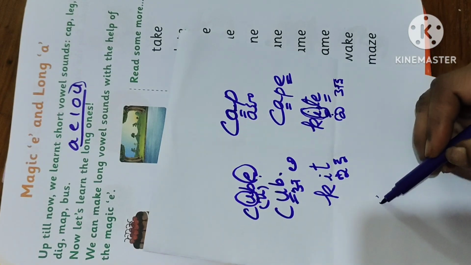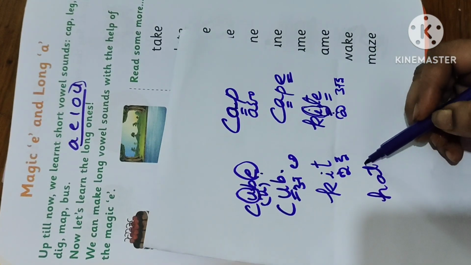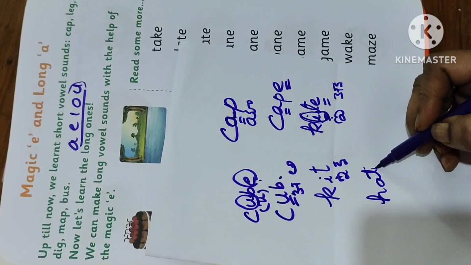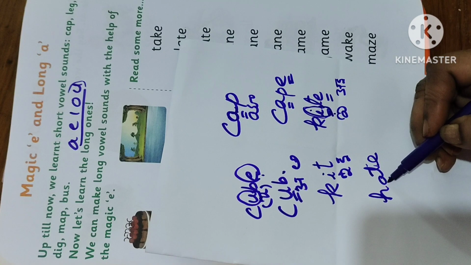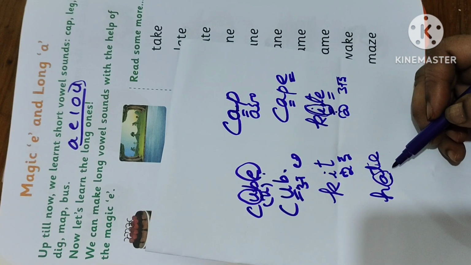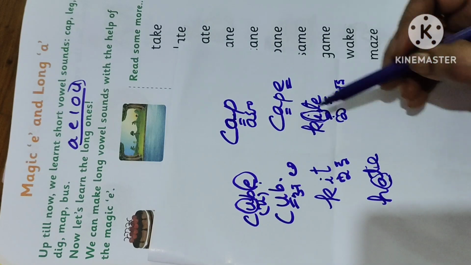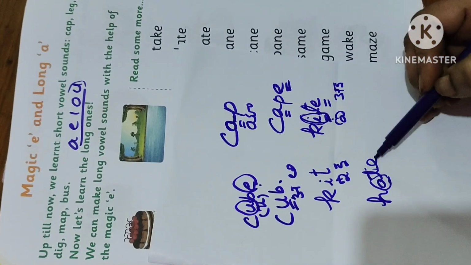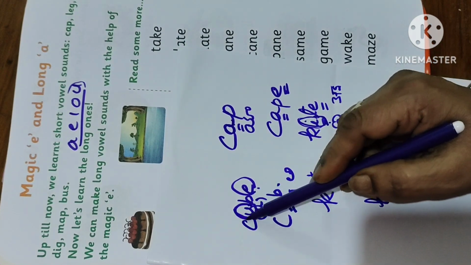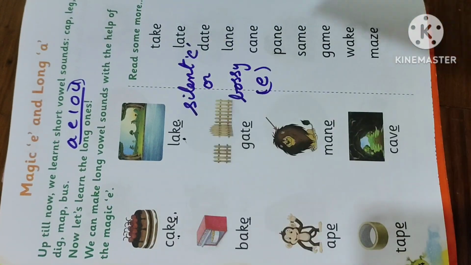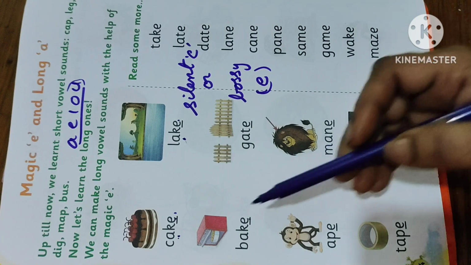For example, this is hat, but when E is added, hate. Like that. When the bossy E or magic E is added, the other vowel pronounces its letter name. Let us see the examples now.